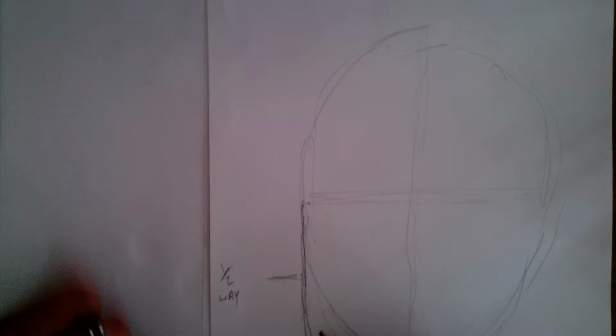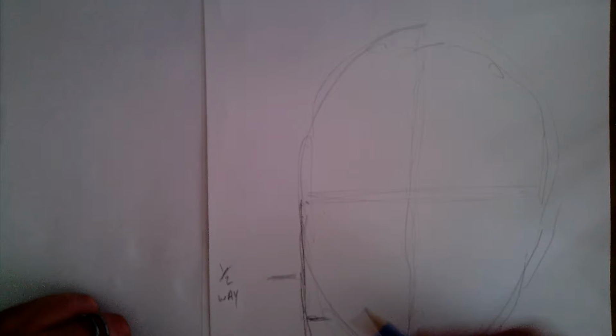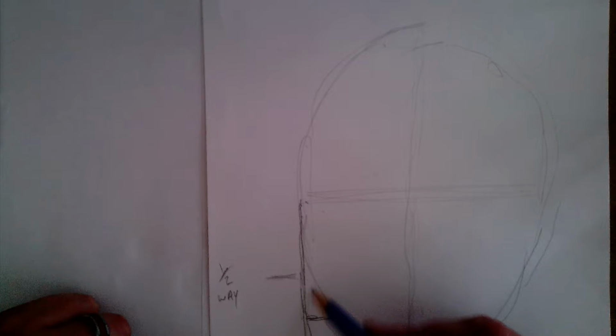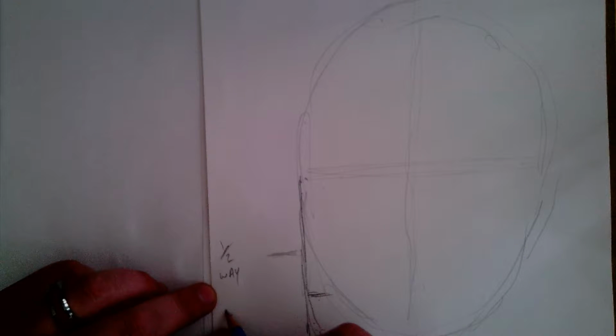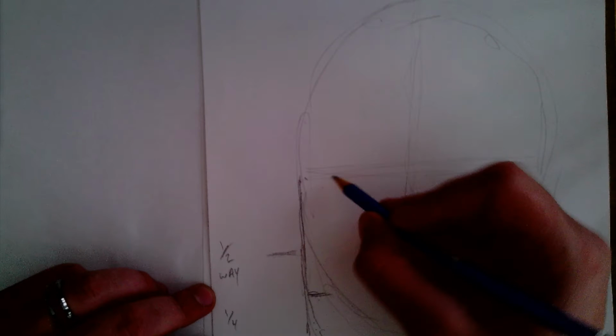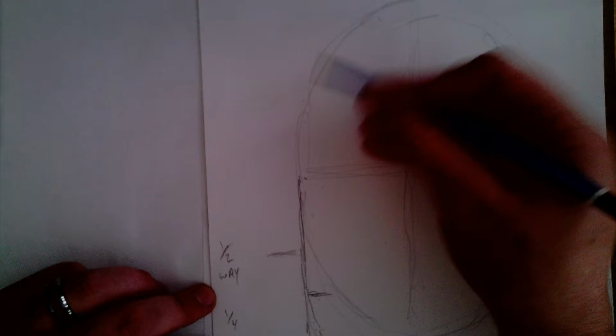Now to create my nose, I'm going halfway between the eye line and where my chin is. You can see it's a little hard on this video. I'm still mastering the wonders of this, but you can see me laying that nose line out, and then halfway between the nose and the chin, I'm going to put in my mouth line. And these are just basic rough lines. I'm just setting them up to be there and ready for me to put my details in.